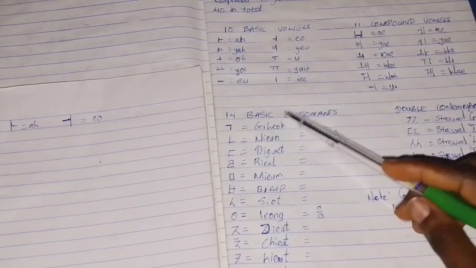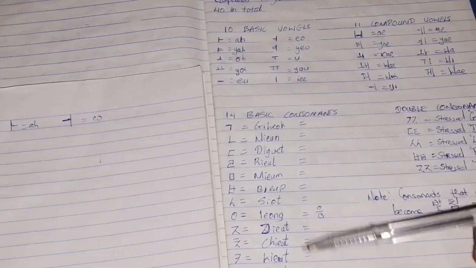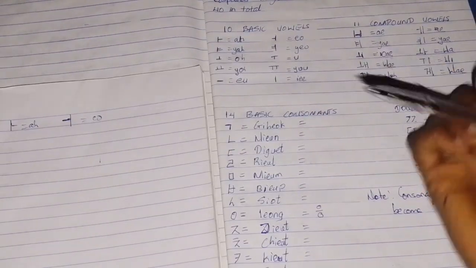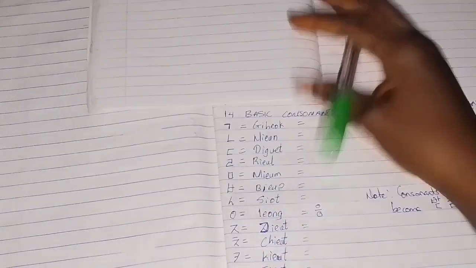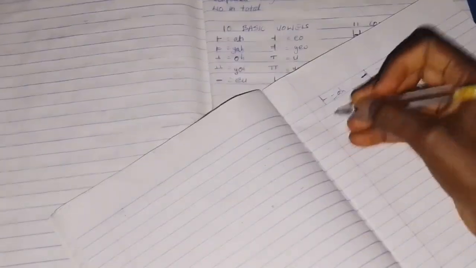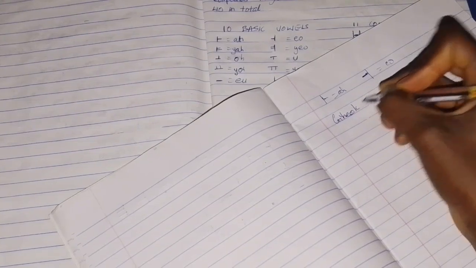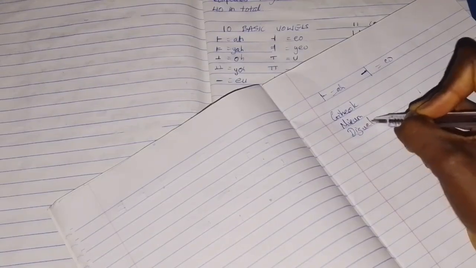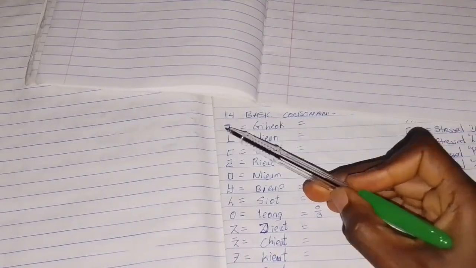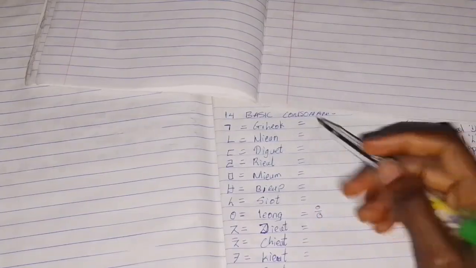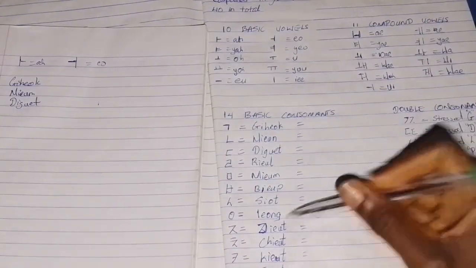Moving on to the 14 basic consonants. This took me a lot of time to learn. I think I learned this in 2 days. I'll go back and write it. And I didn't learn it with the sound. I learned it with how it's pronounced. Gyok. So I'll be like, gi, yok. So I just go, gyok, niom, digit. By doing this, it was easier for me to remember how it is pronounced. So it is gyok, pronounced g, neom, pronounced n, digit, pronounced d. So I think this should be easier to learn like this.